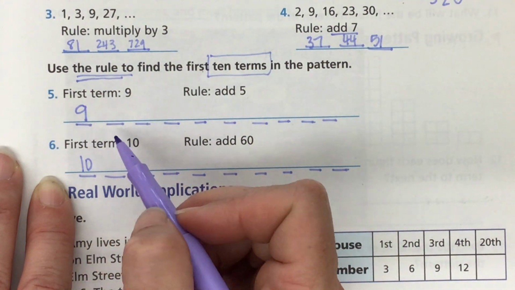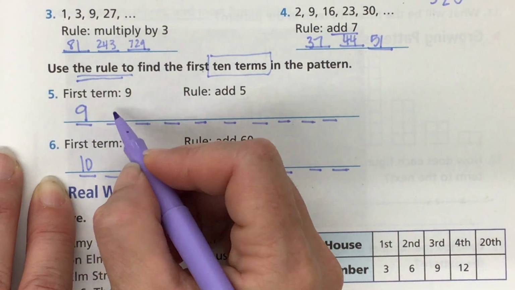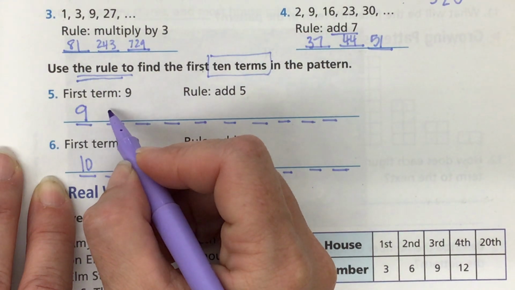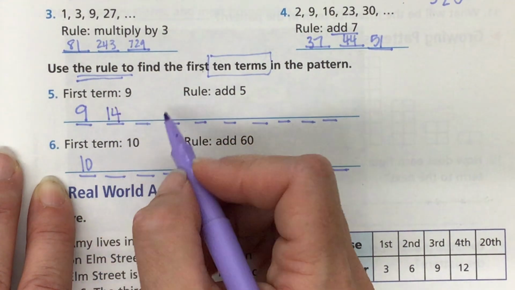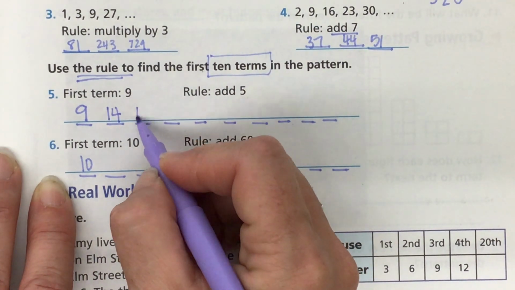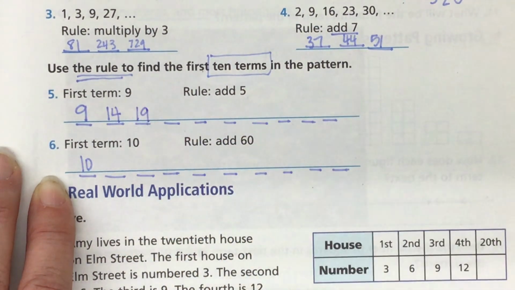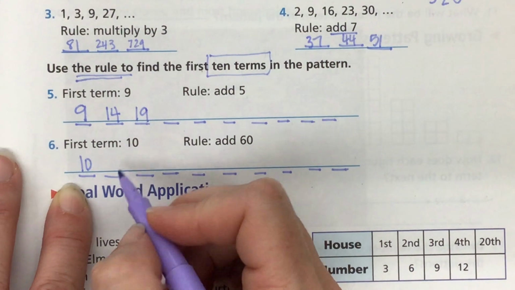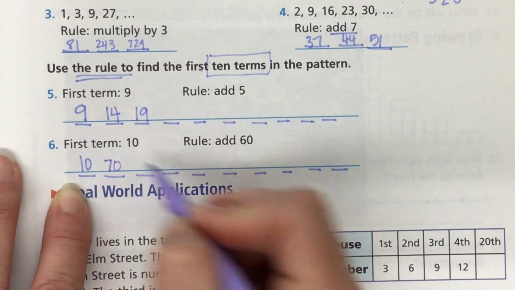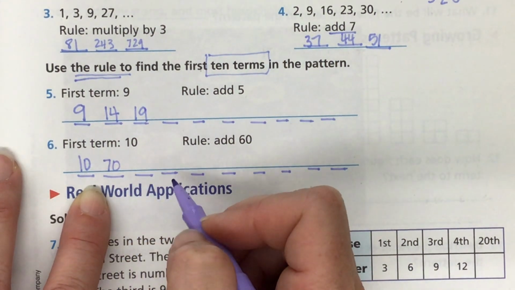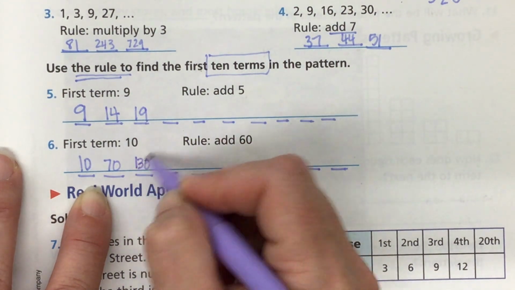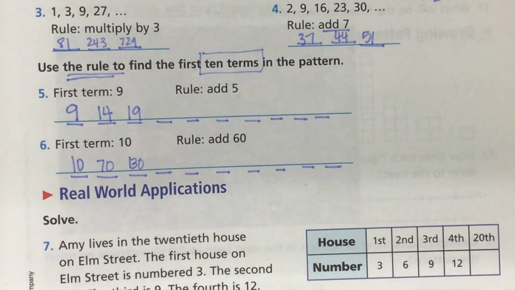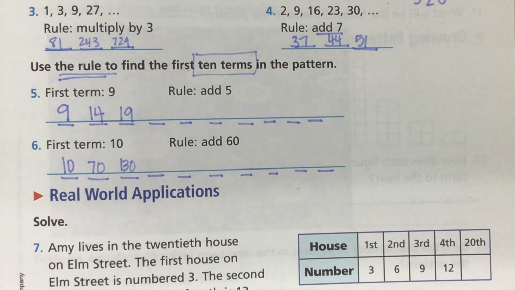9 plus 5 is 14. 14 plus 5 is 19. Okay, and then you can finish that one up. 10 plus 60 is 70. 70 plus 60 is 130. And then you can finish that up. I'll give you a moment to finish it up. Ready, go.